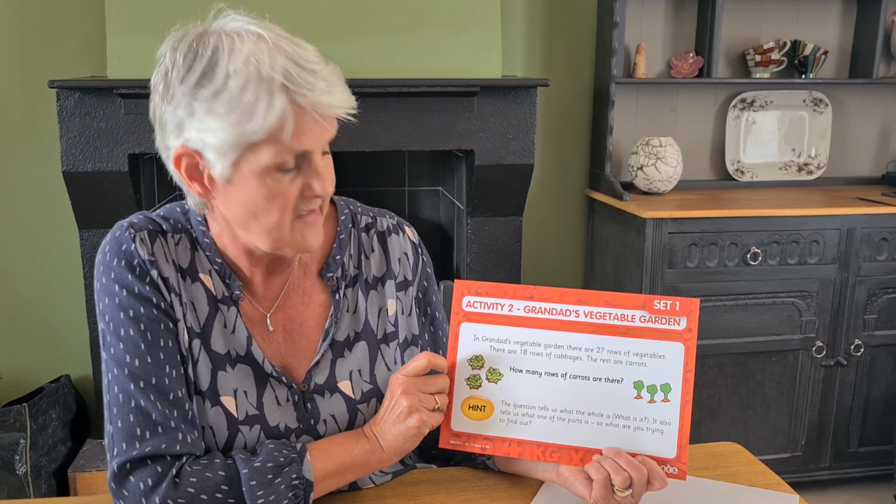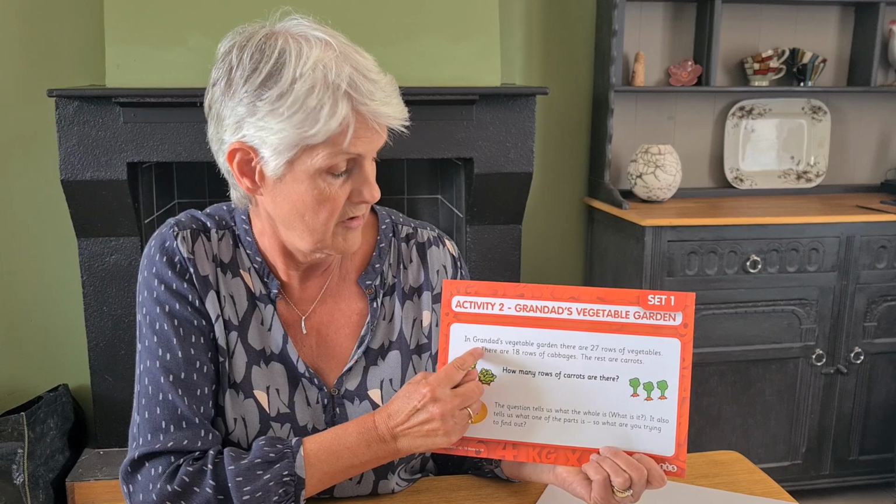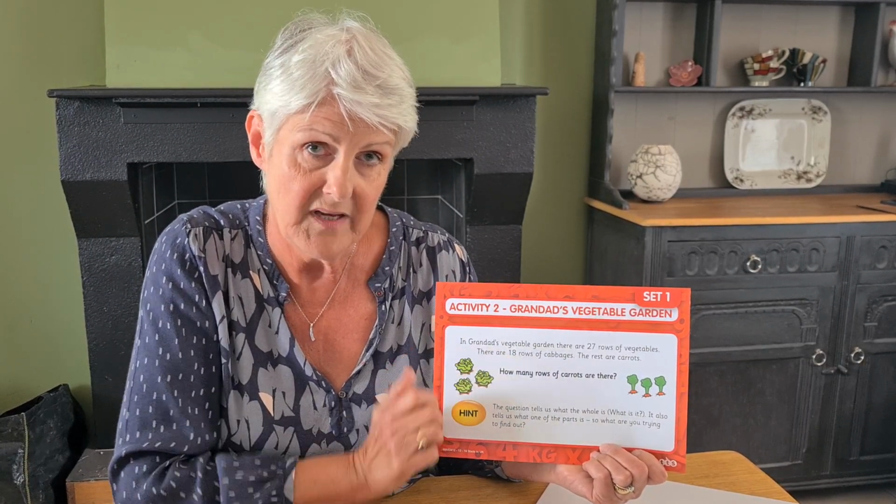Let's look at activity 2, Grandad's Vegetable Garden. In Grandad's Vegetable Garden, there are 27 rows of vegetables. There are 18 rows of cabbages and the rest are carrots. Again, we see we have a whole, that's the total number of rows of vegetables, and we have two parts, rows of cabbages, rows of carrots. The difference with this problem compared to activity 1 is that the unknown value is not the whole, it's one of the parts.